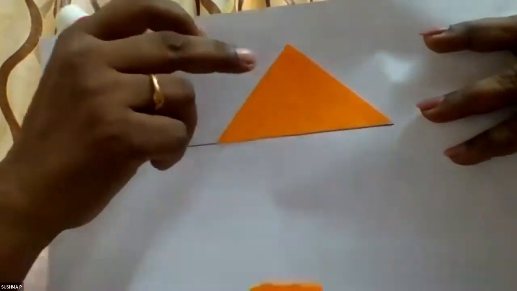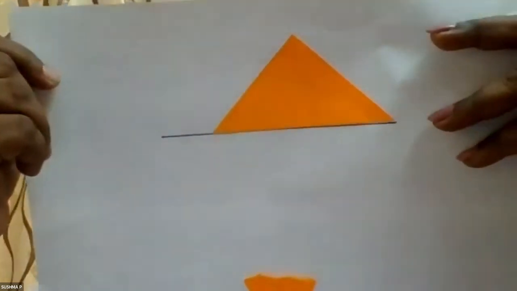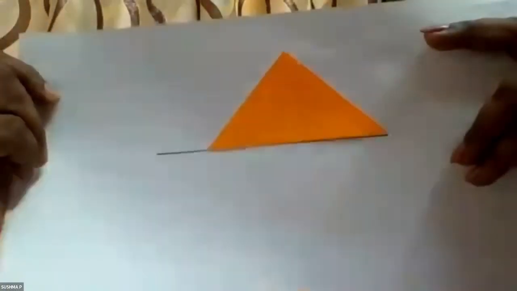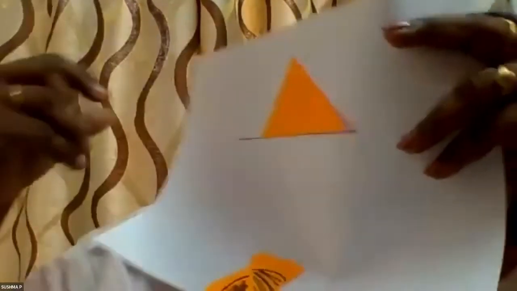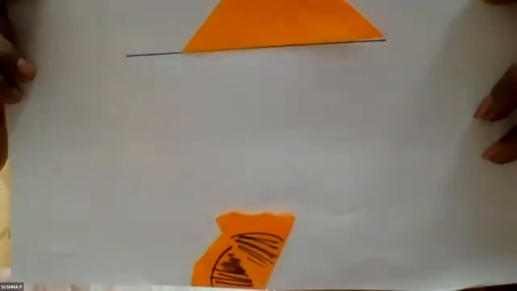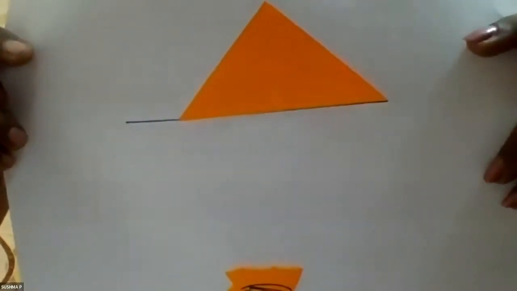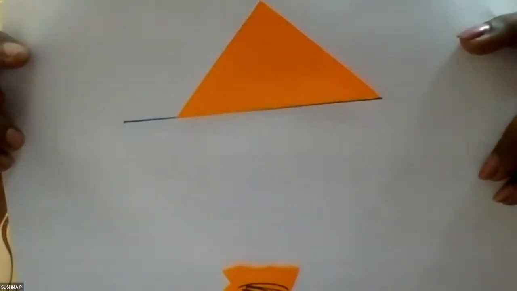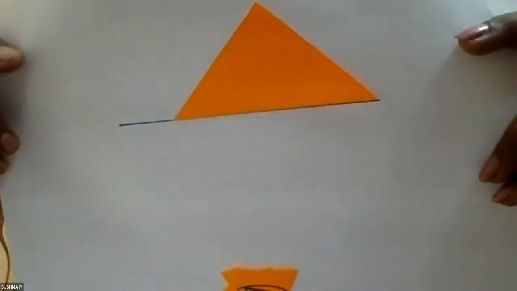So like this, can you have any other exterior angles in the triangle? Is it possible? Yes, ma'am, it is possible. That is what we should ask the children. Oh, okay. Now is it clear? Yes, ma'am. Because I'm not able to understand how much you are able to see. Right? This is the way you will be able to do it.